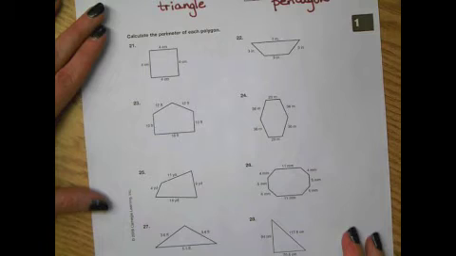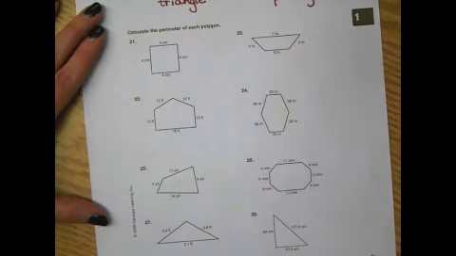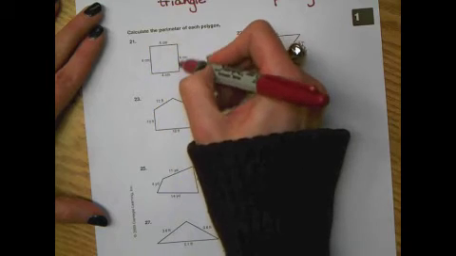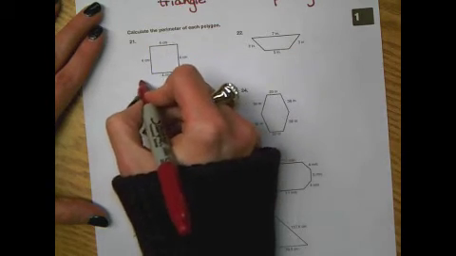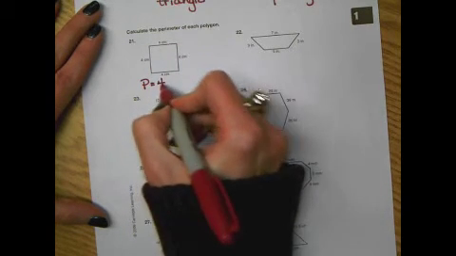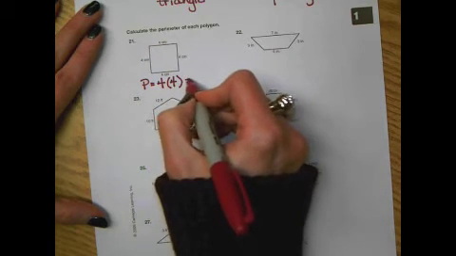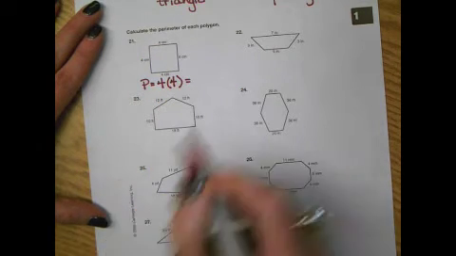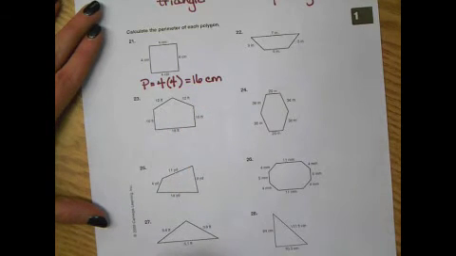Okay, on 21 through 28, you were to calculate the perimeter. So if you remember, perimeter is the distance around a figure. So in 21, the perimeter is 4 sides, and each of the sides is 4 centimeters, so we have 4 4-centimeter sides, or 16 centimeters.